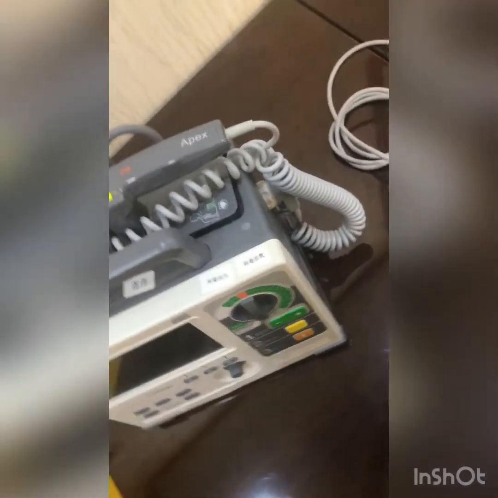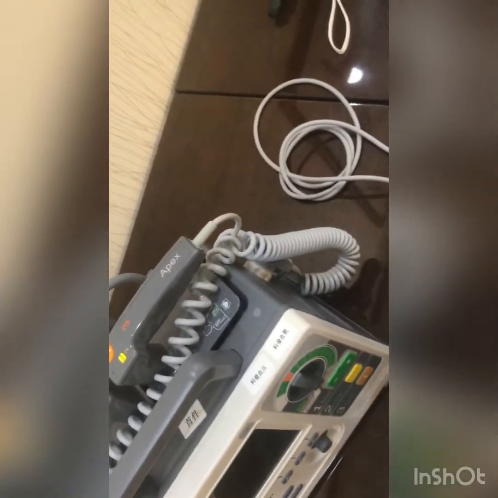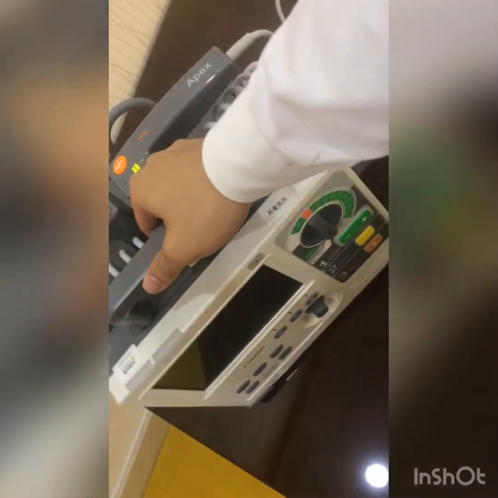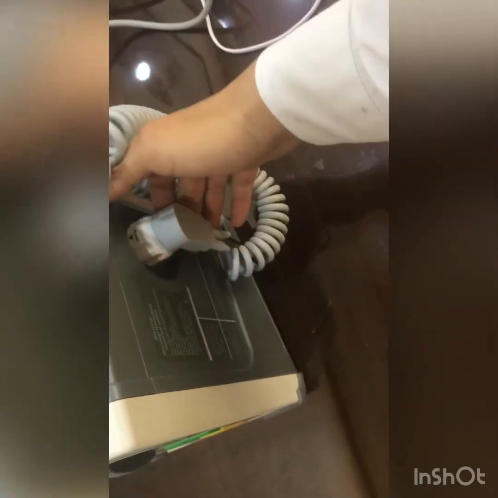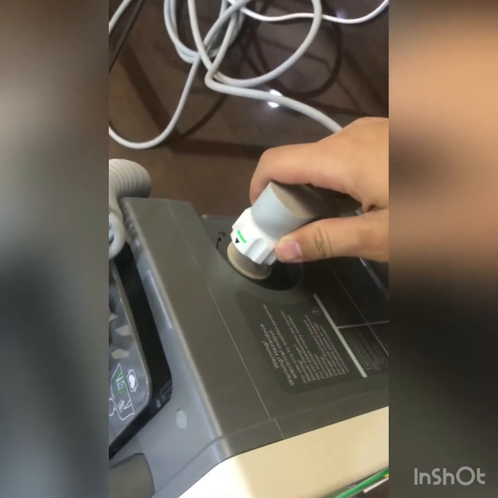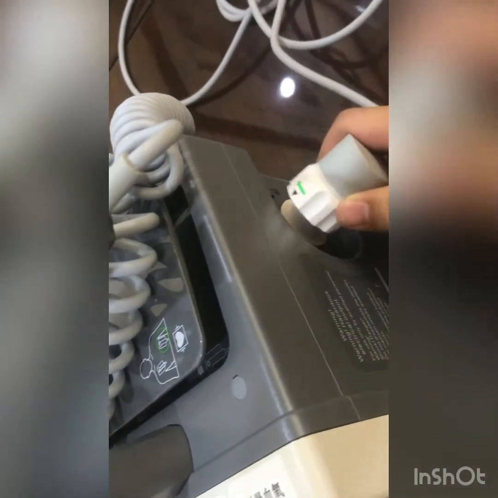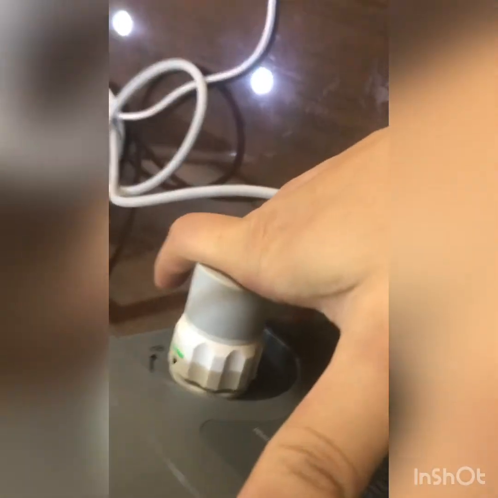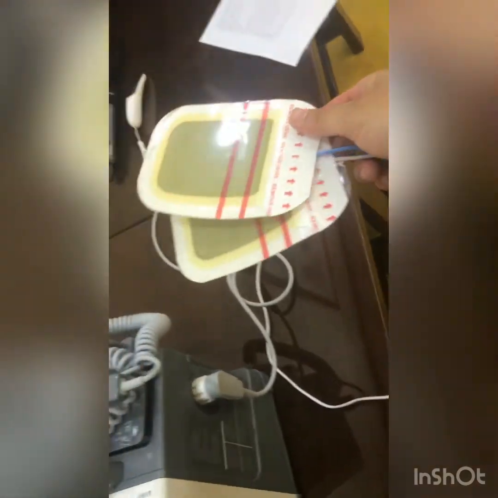And the two paddles can be switched to the pads. Okay, let me show you how to switch. So you can see it's pretty simple and pretty easy to switch.